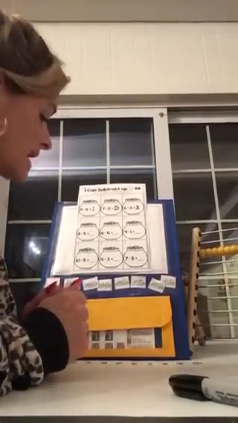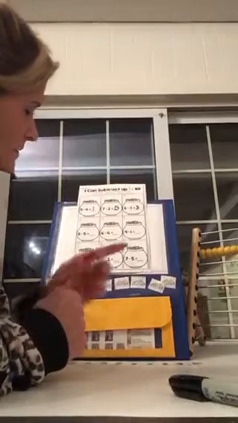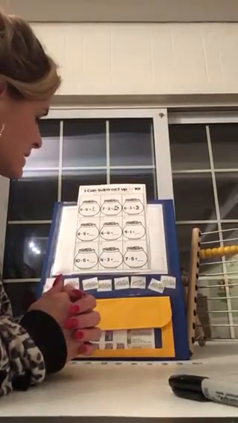4, 5, 6, 7, 8. Ooh, they're going to really have to squeeze in there. 8 piles of gold, and it's time to take away 5 of them. I wonder if I take them away from different places, if my answer will still be correct. Let's see. Let's take away 5.